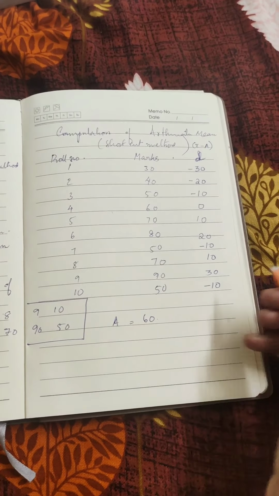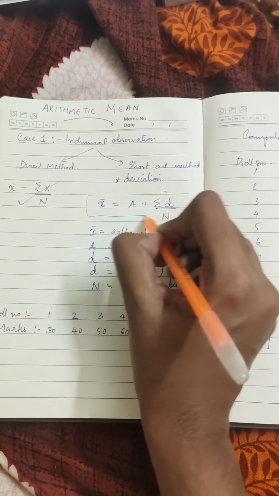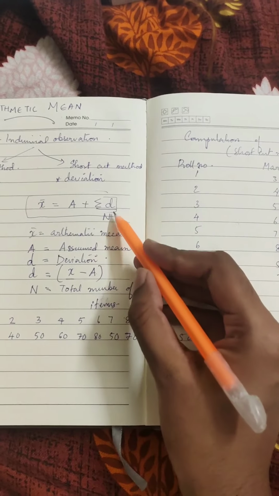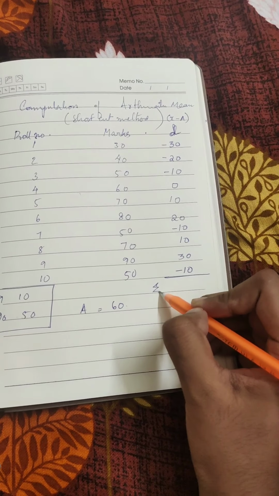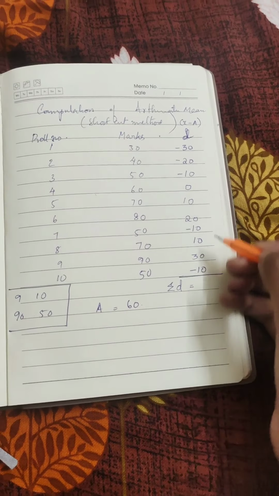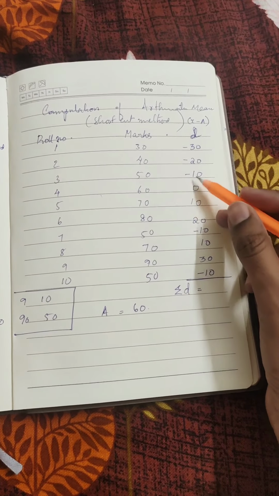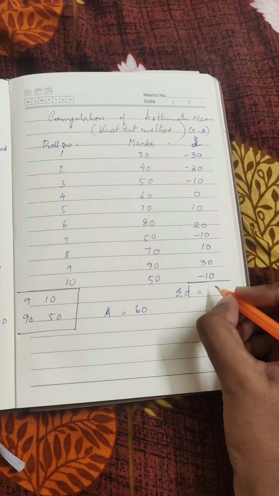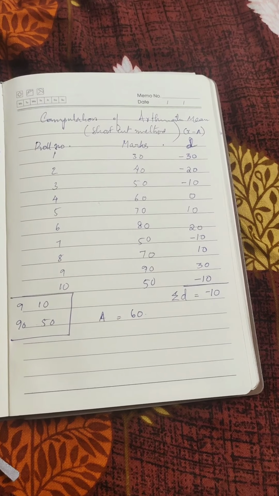Alright, so according to your formula, your sigma d is the total of your d values. So your sigma d becomes minus 10. Yes, minus 10 is your answer.